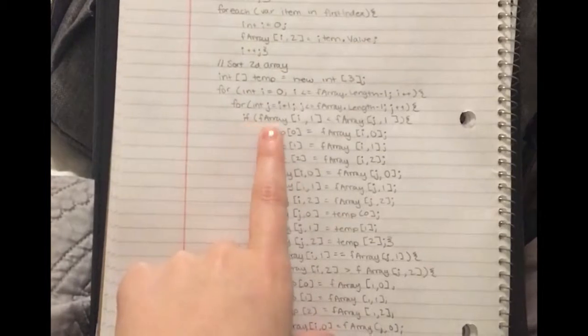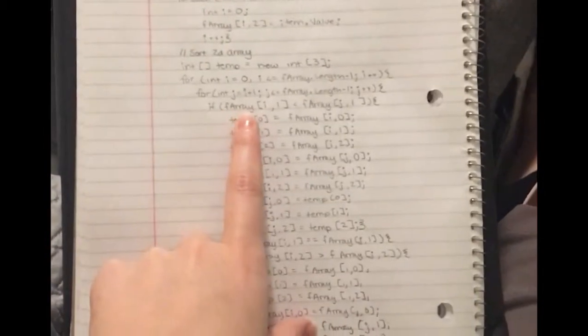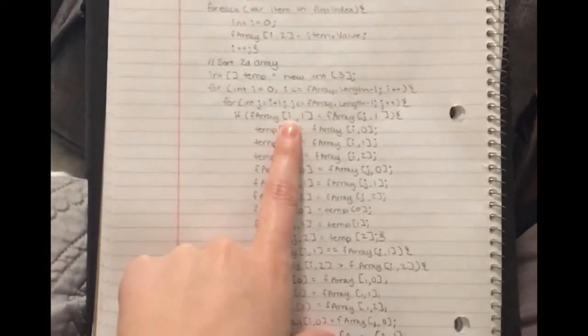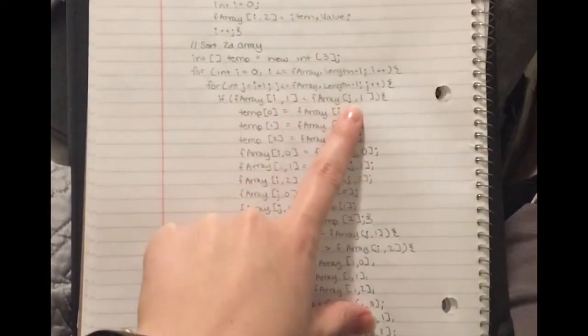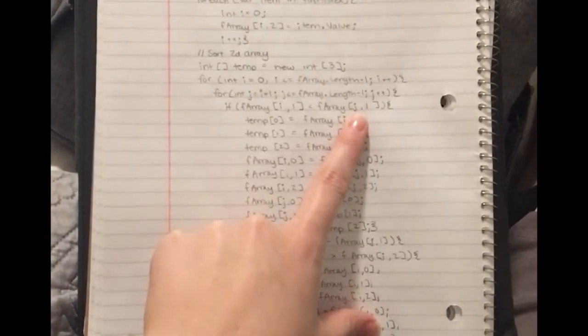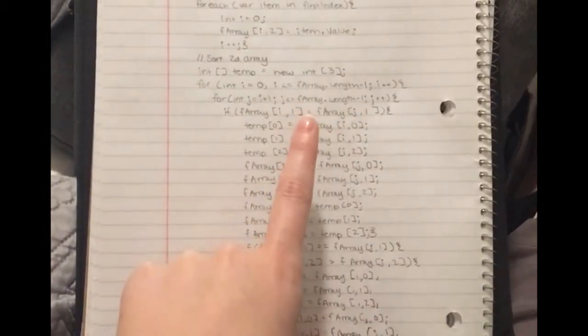So we're checking if the first frequency is less than the second frequency, then we're going to be swapping because we want higher numbers at the beginning.